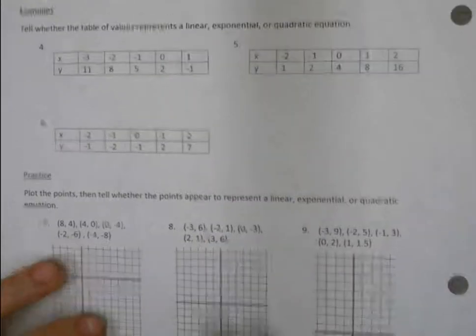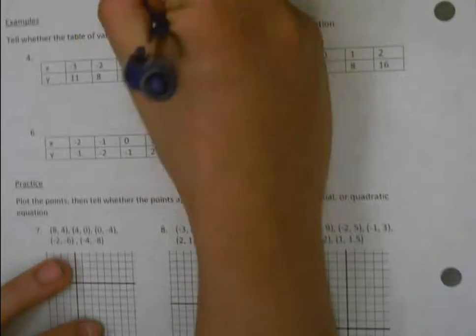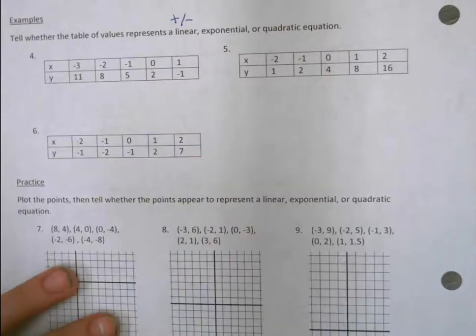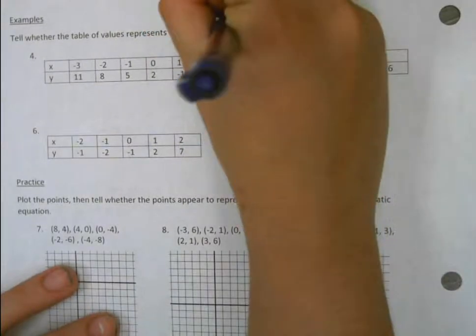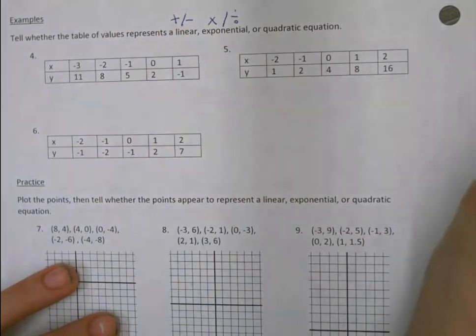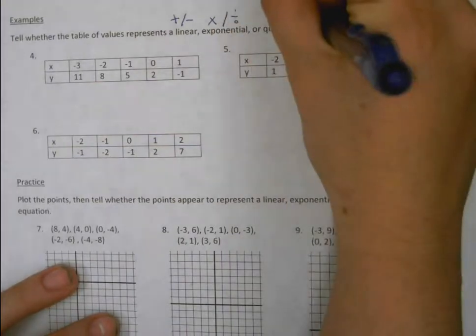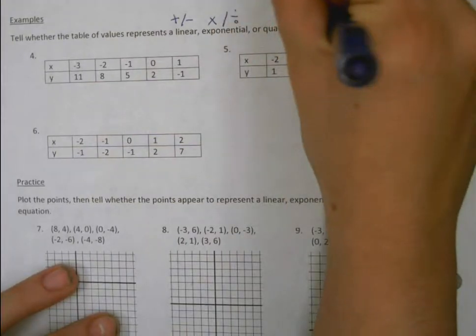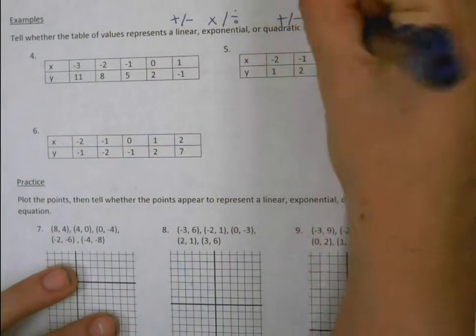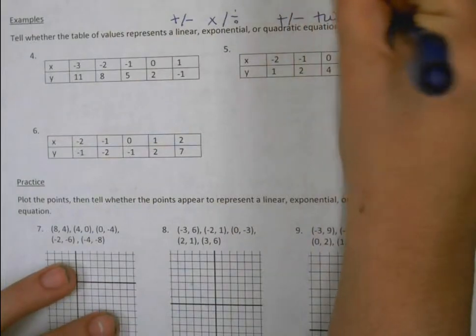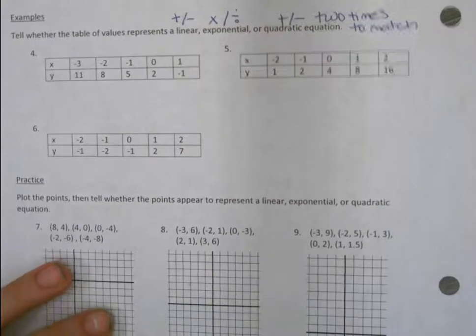So I'm going to go over what the bottom of the page just said. So it says when I have a linear pattern, I'm adding or subtracting. When I have an exponential pattern, I'm multiplying or dividing. And when I have a quadratic equation, it's adding or subtracting, but it takes 2 times to match. So you'll see what I mean in a second. Let me get to the quadratic one.